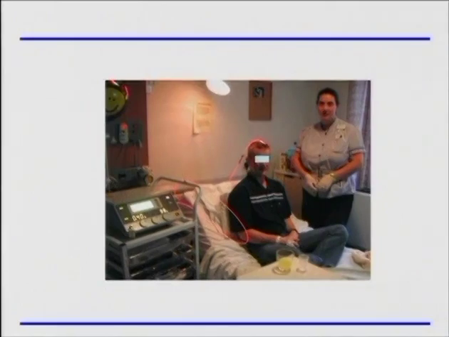Now, this is another sort of project that we run. As I mentioned the other day, we do quite a lot of PDT in the brain. And for this particular treatment, we put a little balloon filled with intralipid to scatter the light.